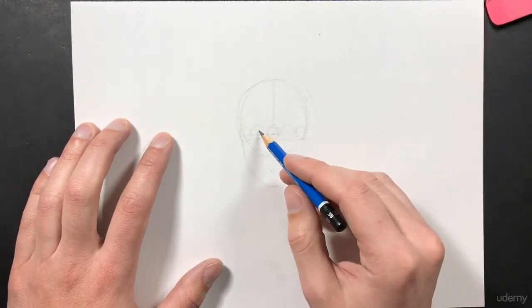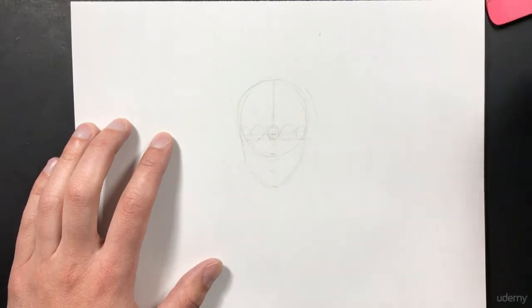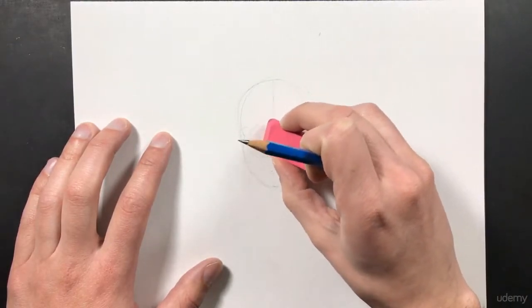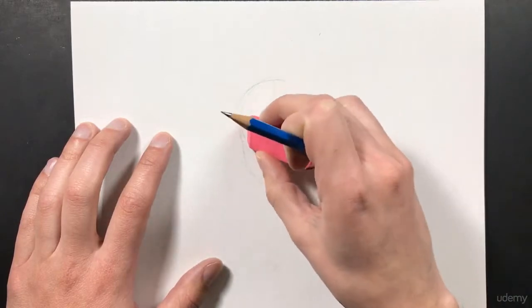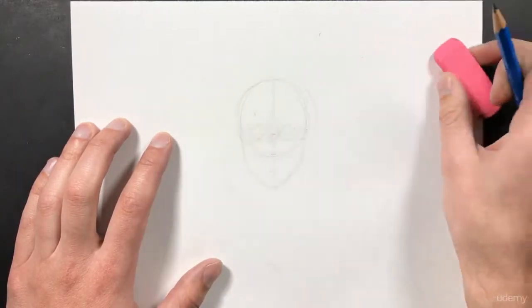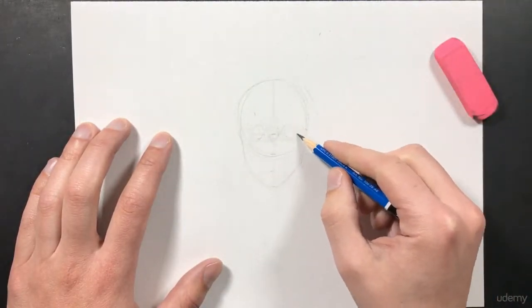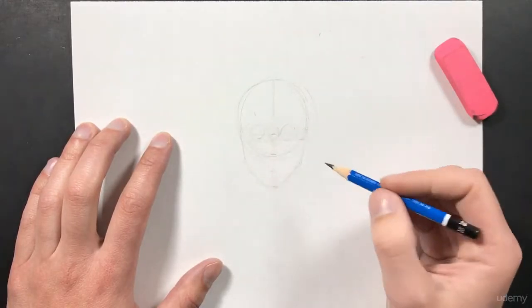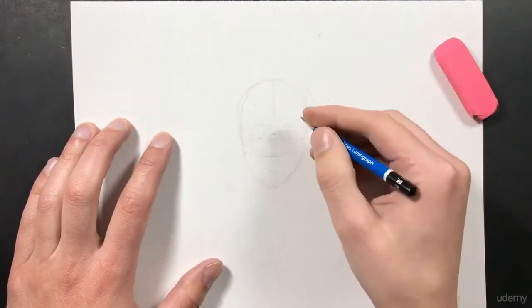But we only want these two right here that are in the middle. So all the other circles, we can go ahead and erase those. We just wanted to draw them to find the placement of our eyes. So that means we're going to have an eye on this circle right here and an eye on this circle right here. Next, we need to go ahead and draw the shape of the eye.